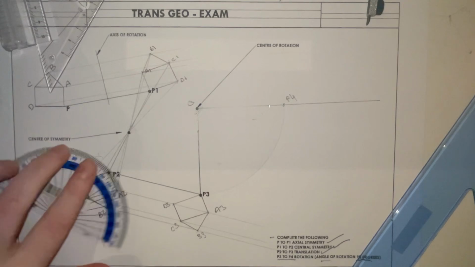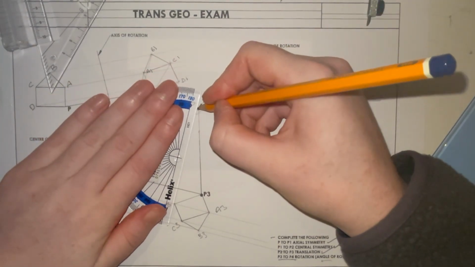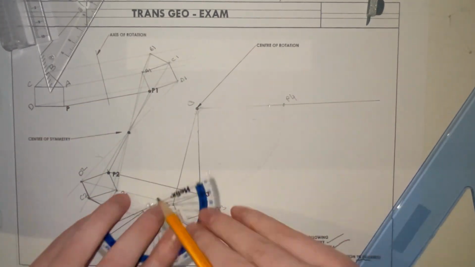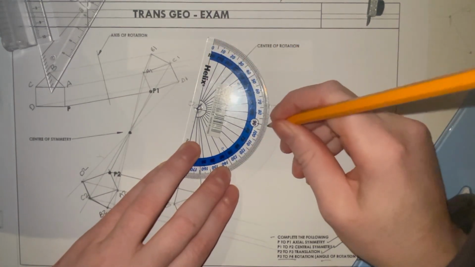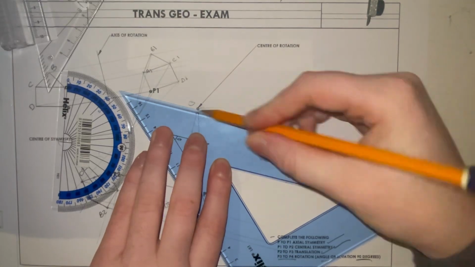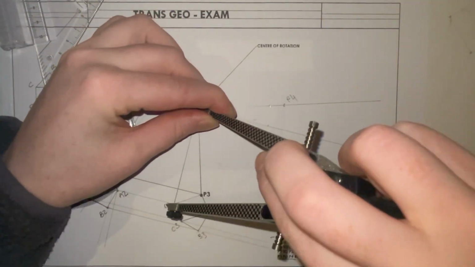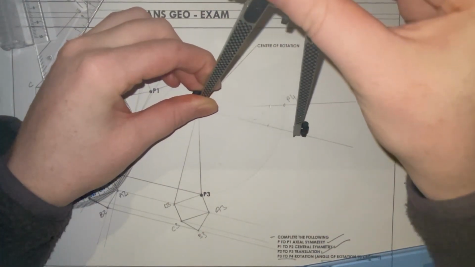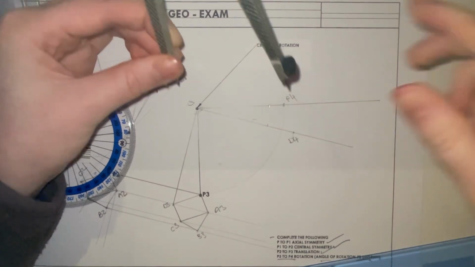So repeat then for the rest of our points. We'll start with D over here, join our center to D, out at 90 degrees. Somewhere along this line would be D4. Extend out to D. There we have D4.